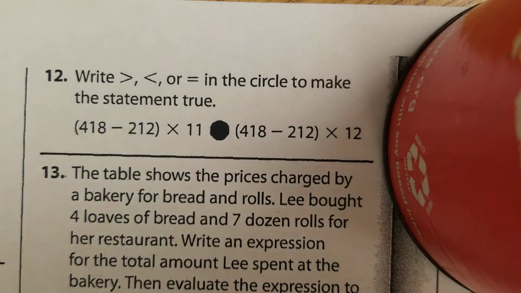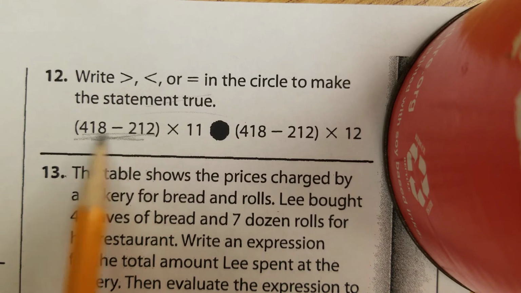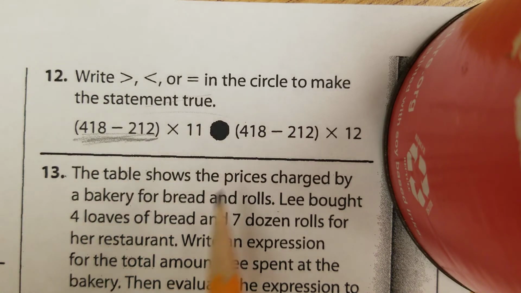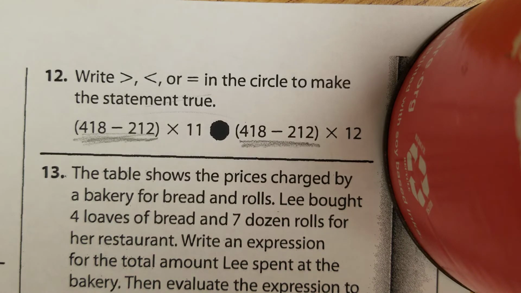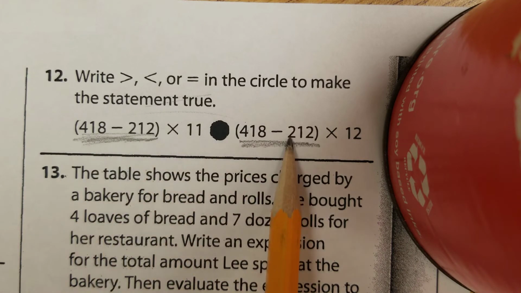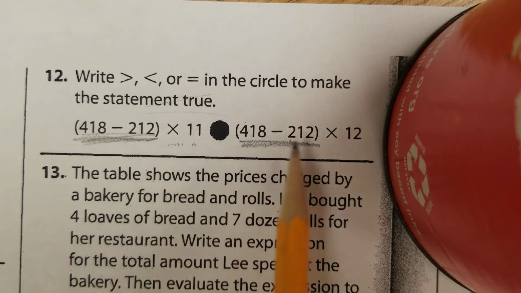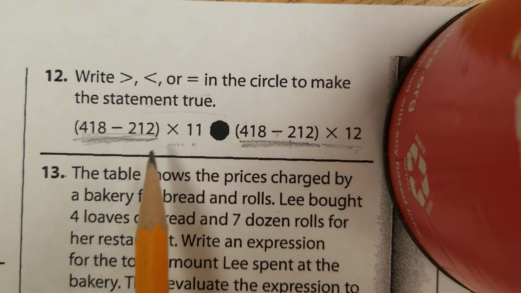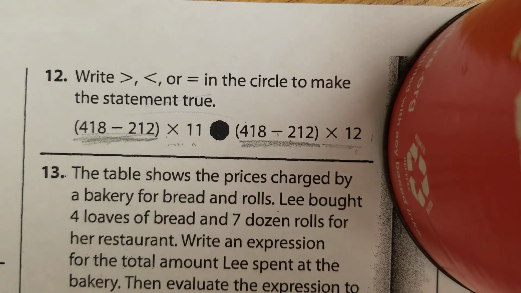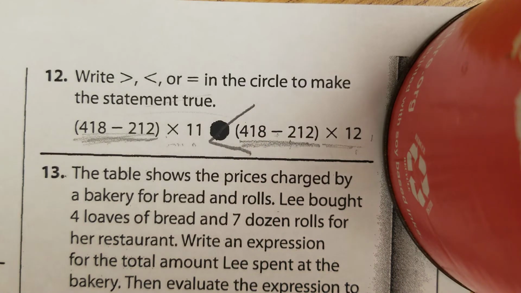Looking at this one, it's a comparison problem. We have 418 minus 212. On the other side, we have 418 minus 212. We have to do both of those first. Well, one of them, when we get that answer, we're taking it times 11. The other one, we're taking it times 12. Well, if it's the same answer that we're taking times 11 and 12, which one do you think is going to be bigger? It's the one times 12. You don't even have to do any math on that one.